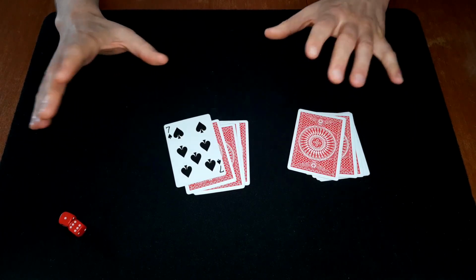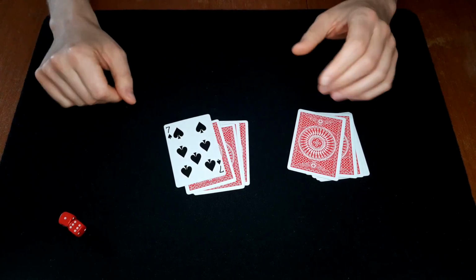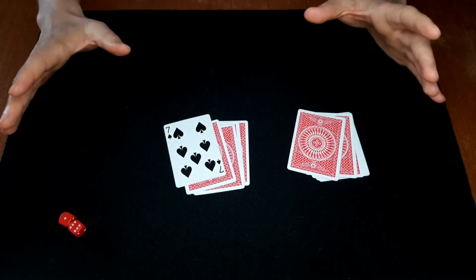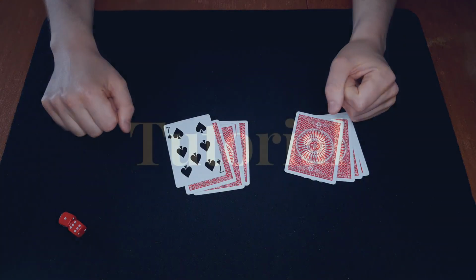Okay guys, this is one of those tricks that is hard to explain or to illustrate when you don't have a spectator, but I hope you get an idea. So let's talk about how we can perform this trick and the method behind it.